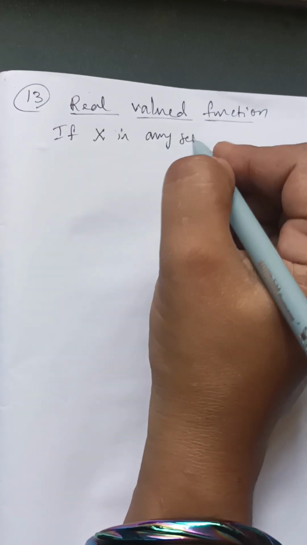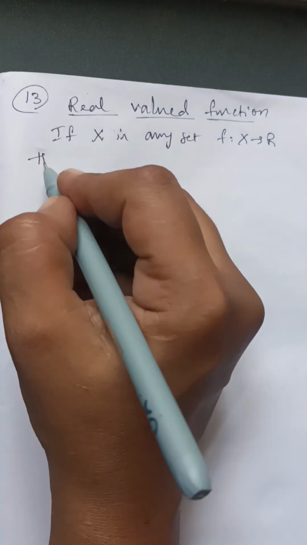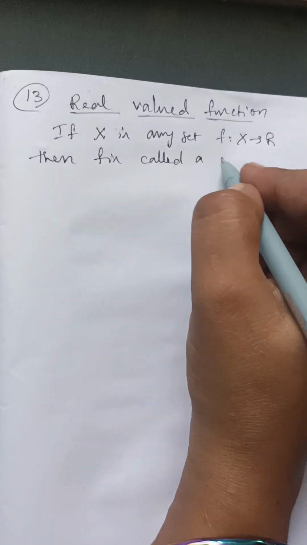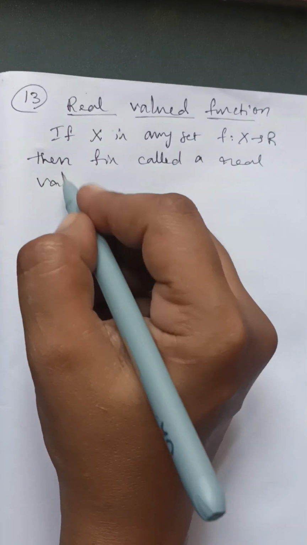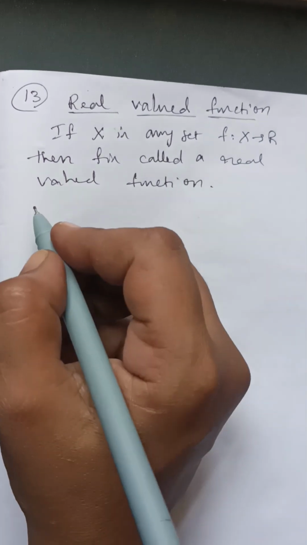Real valued function: if X is any set, F maps X to R, then F is called a real valued function.